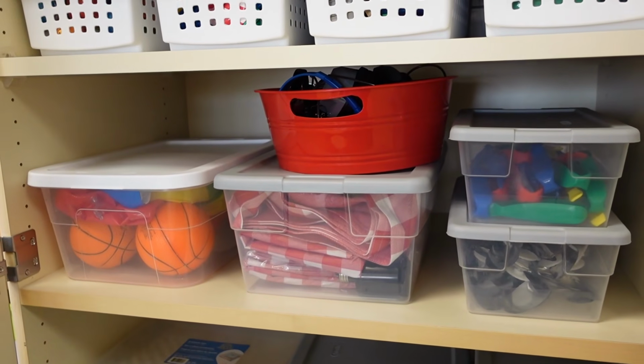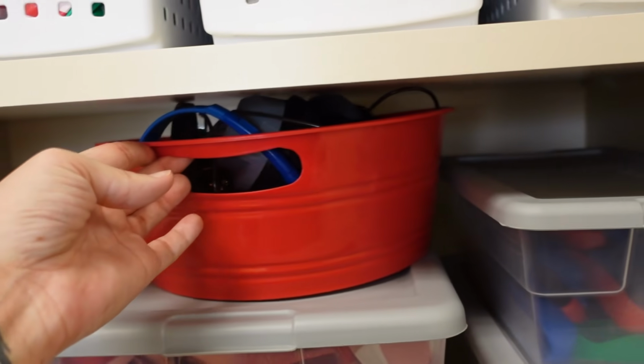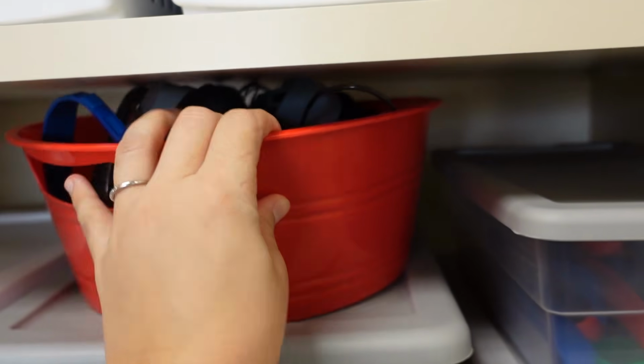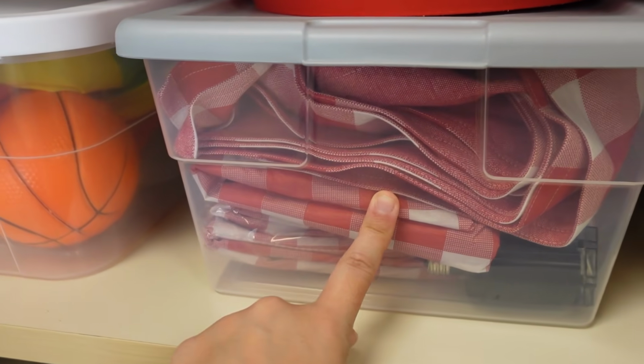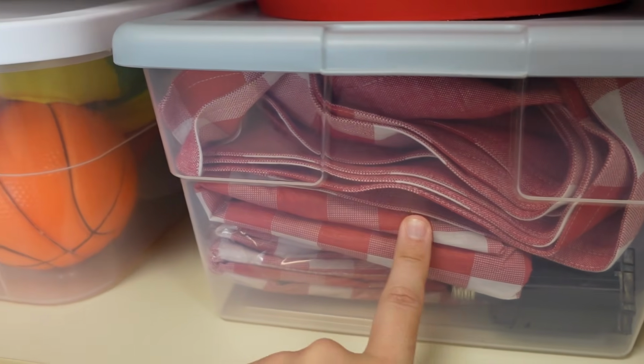This kind of theme continues. I do have some extra headphones that are sitting here, and then I have other items. So when I do any form of a book tasting, I will take out these items.